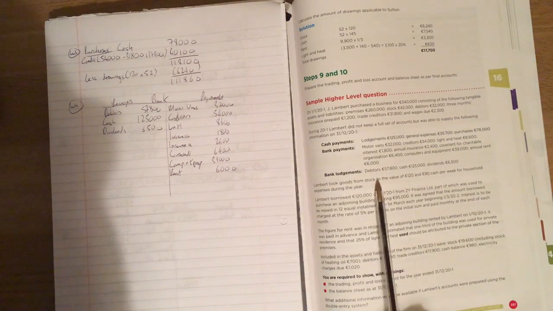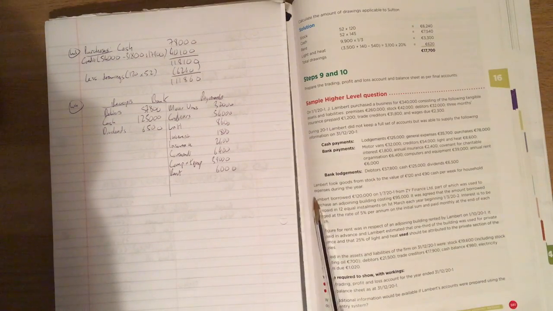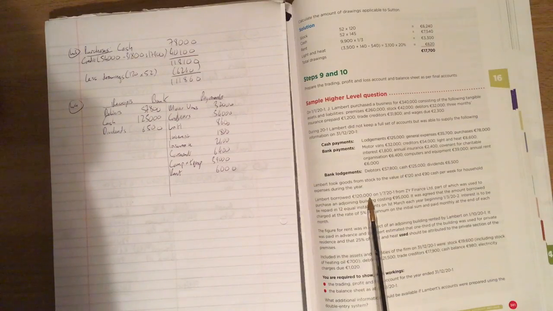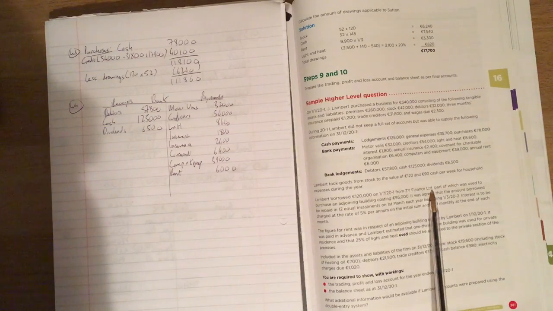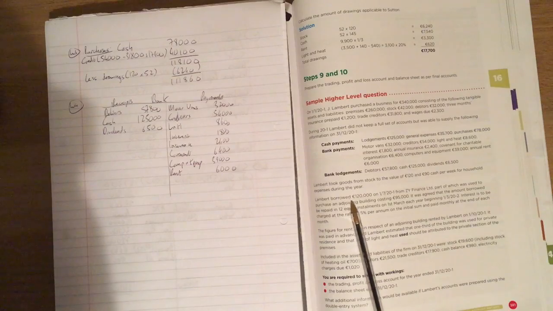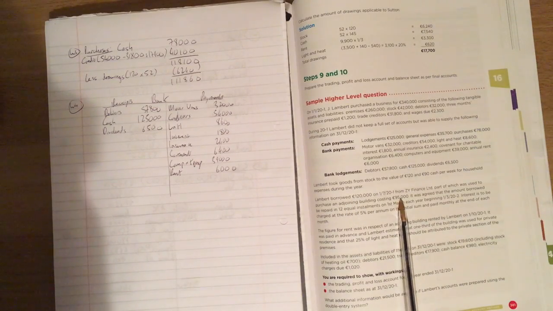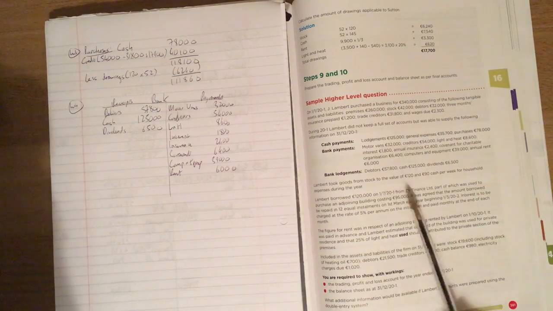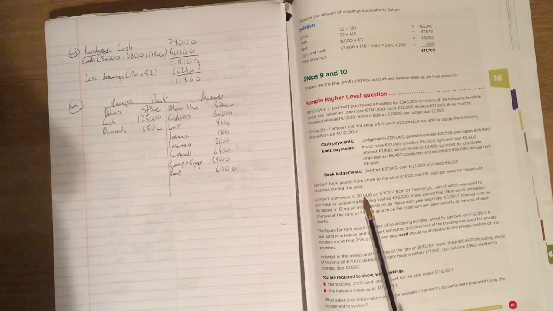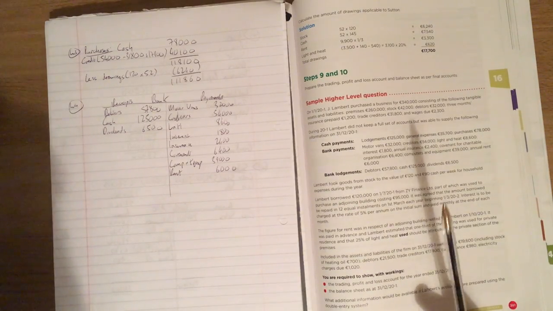Now, these are about cash, don't need to worry about these. Just this one here is going to give me something else. So Lambert borrowed 120 grand on the 1st of July from ZY Finance Limited, part of which was used to purchase an adjoining building costing 95 grand. But he borrowed 120 grand. So if he borrows money, he gets that money.